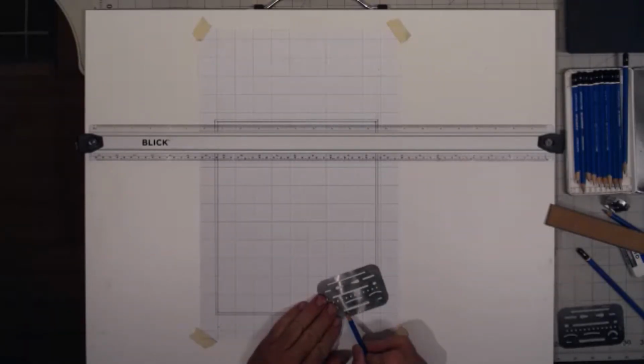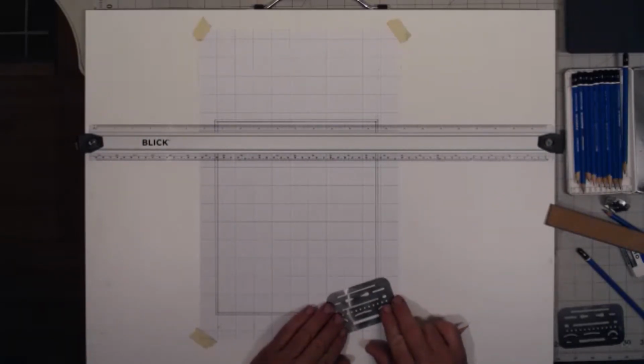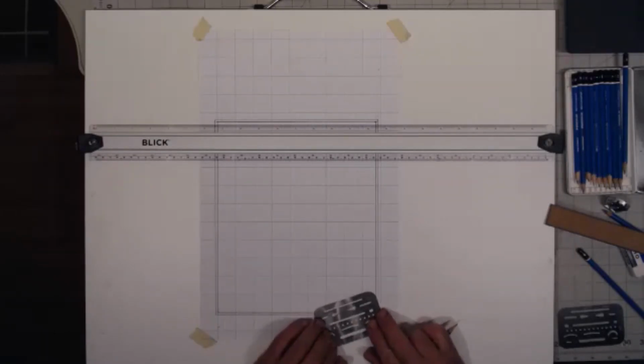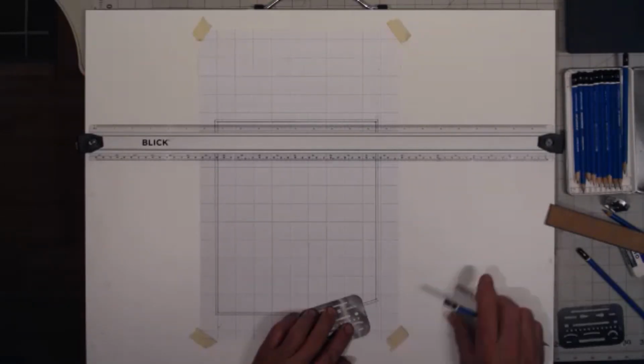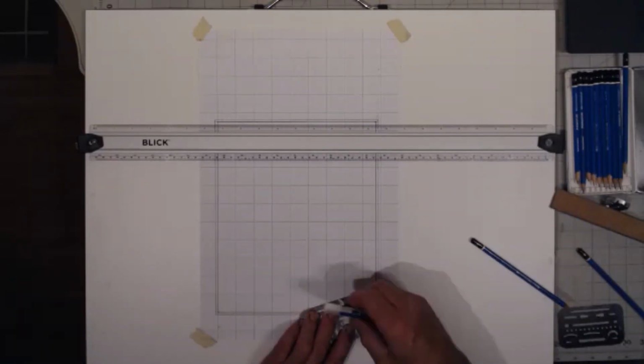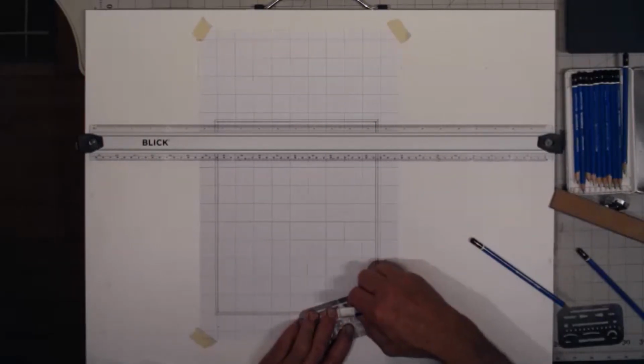Here's my little line, and let's use this one. Actually, this is better, so that I'm not over that. I'm going to cover that, come in with my eraser, and dig into this little slot.